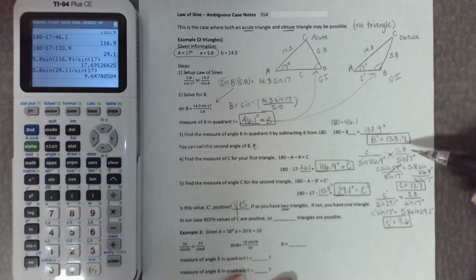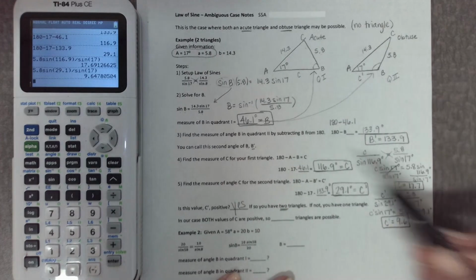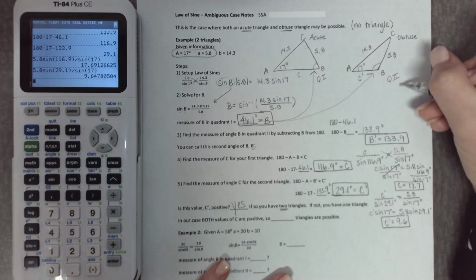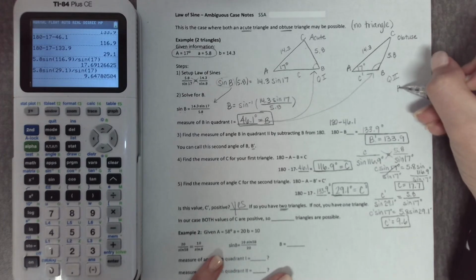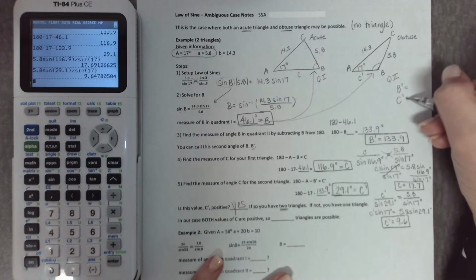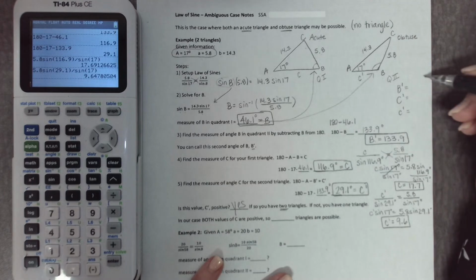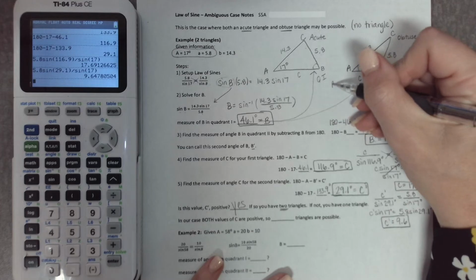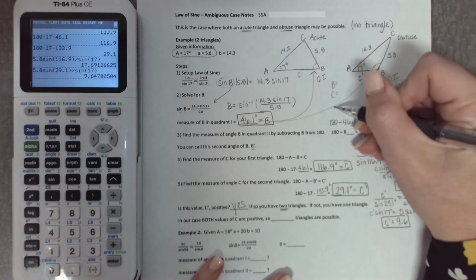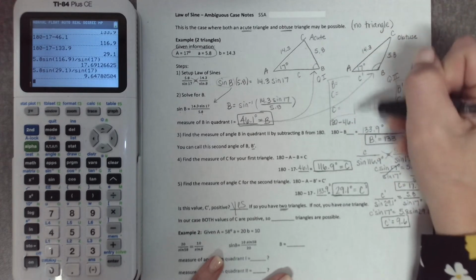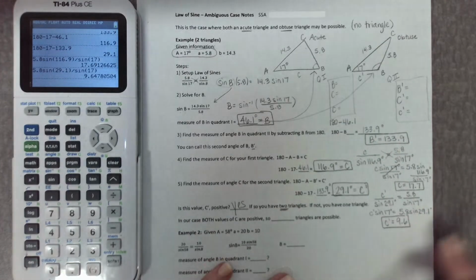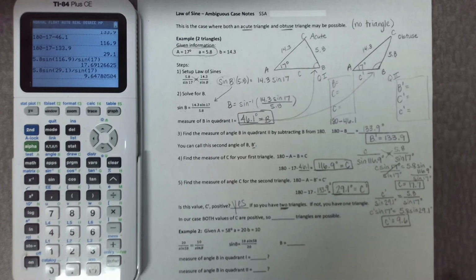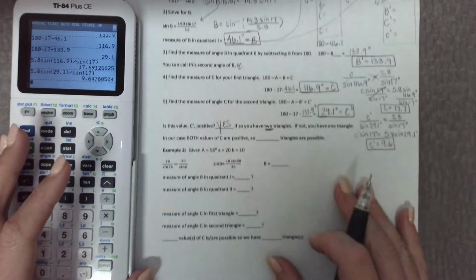And then when you write these answers out, since they're all kind of scattered, it would be nice if you would group them up and say, okay, for my prime triangle, I have B prime is this, C prime is this, little c prime is this, and then have all of those answers in one spot. And then for my regular triangle, B is this, C is this, little c is this, and have all those answers in one spot so that it's easier for me to grade when I look at those. But that's an example of two triangles. Okay, and here's another example at the bottom.